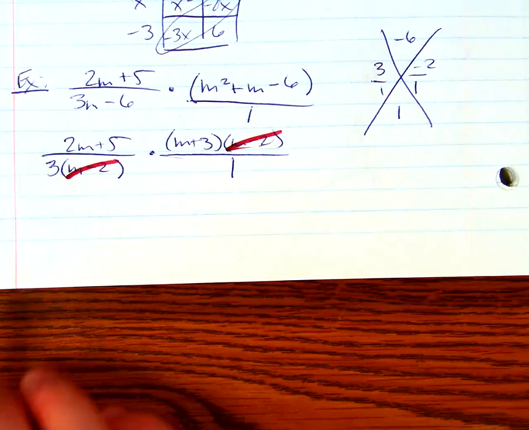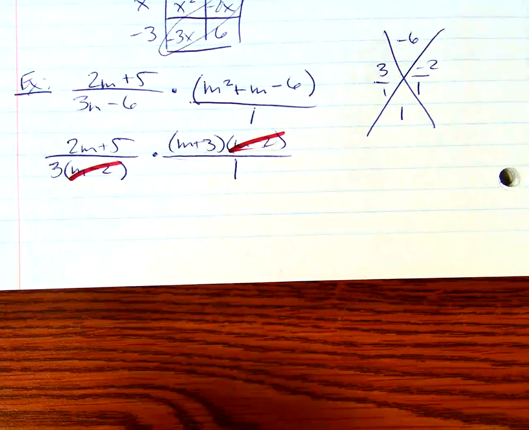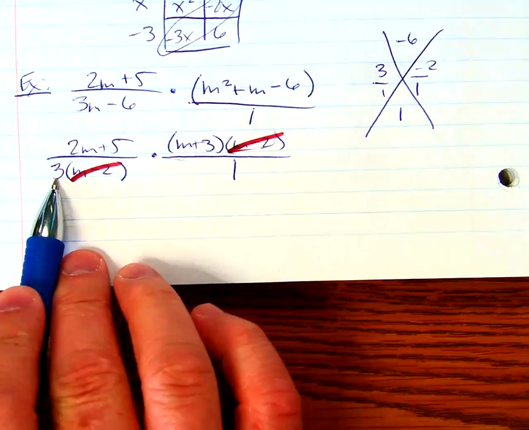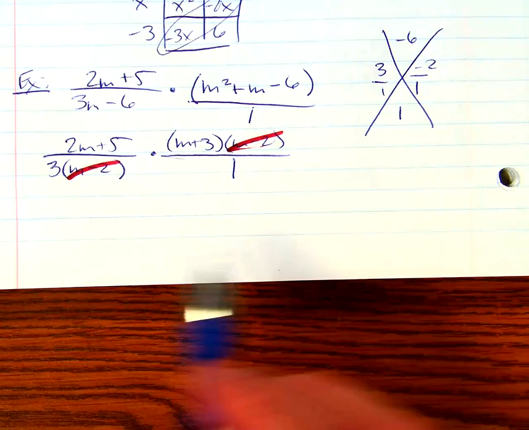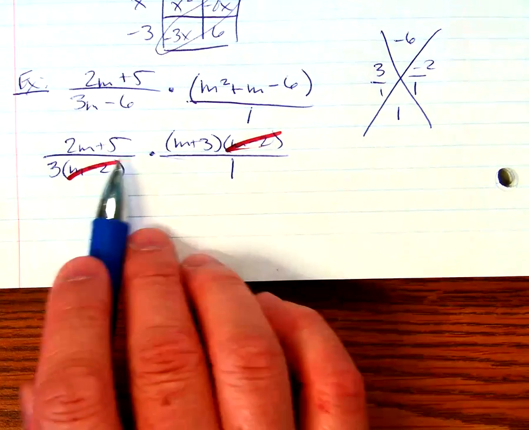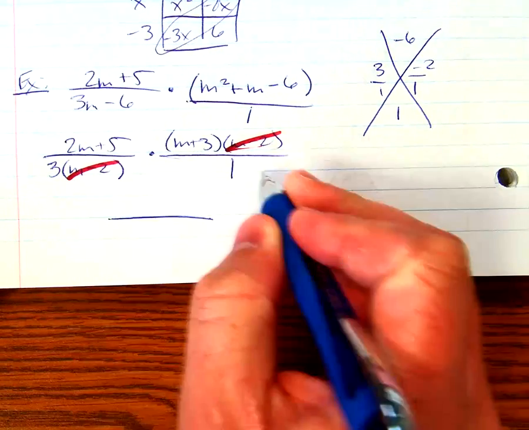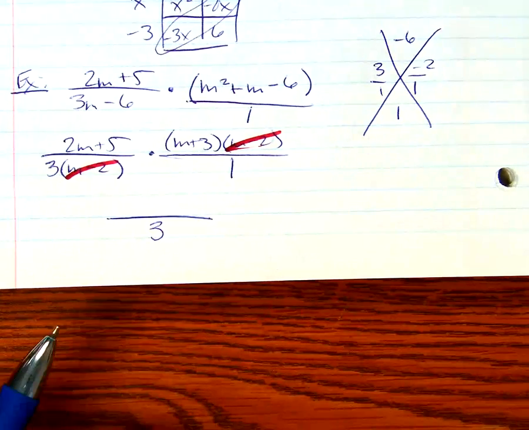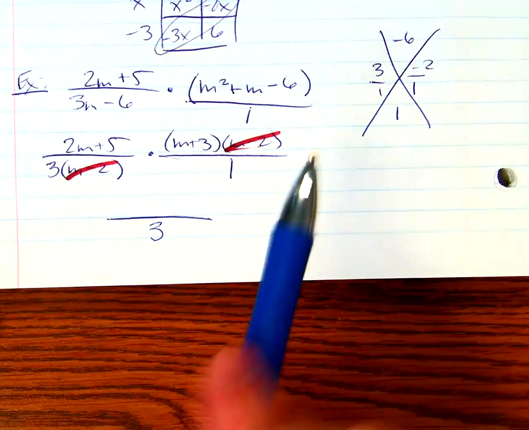It's very, very tempting for some people to say 3 here and 3 there. Don't do it. This 3 has been factored out. This 3 is part of a binomial. They cannot be used separately. So, take a look at what's left. The denominator is real easy. The only thing left on the bottom is 3 times 1. We've got that. In the numerator, I have 2m plus 5 times m plus 3.